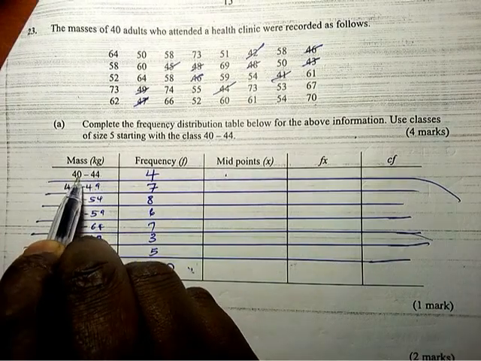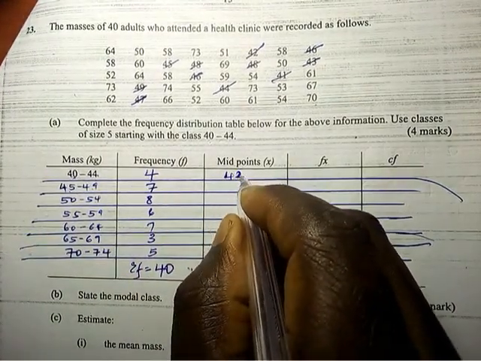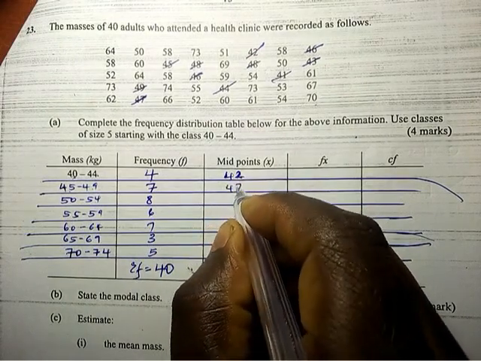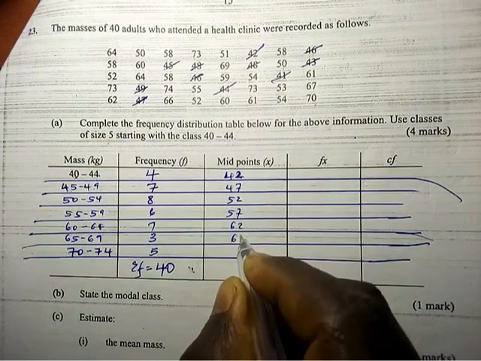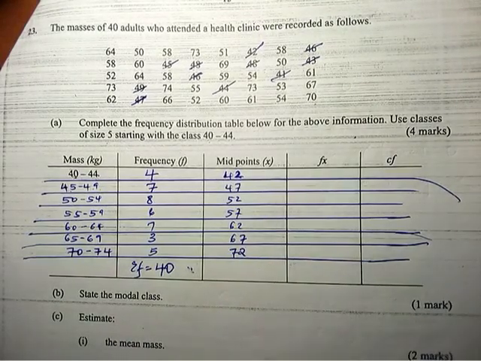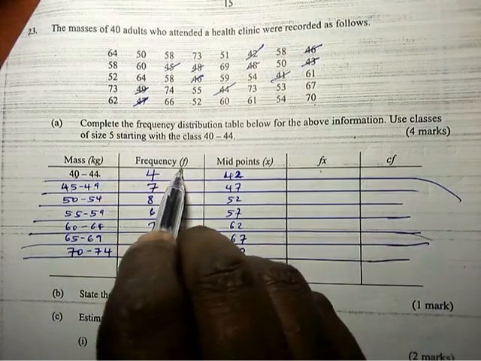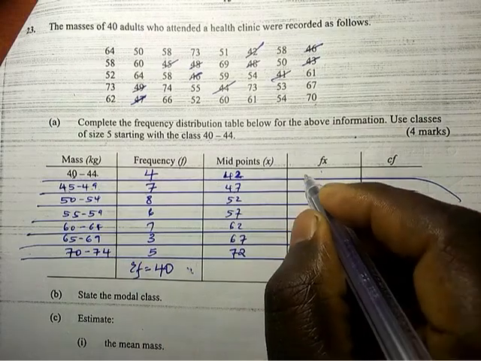So how do you get the midpoint? For the midpoint you add 40 plus 44 divided by 2, which is 42. Now once you get the first one, you add 5: 47, 52, 57, 62, 67, 72. That is the midpoint. For fx, now we have f, we have x. You multiply this times this using a calculator very fast.